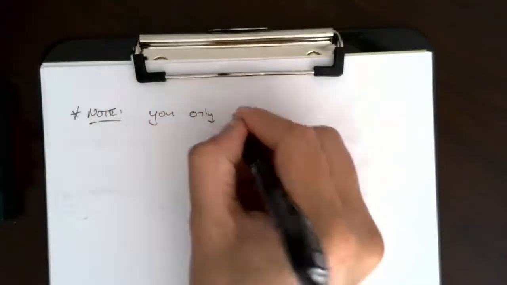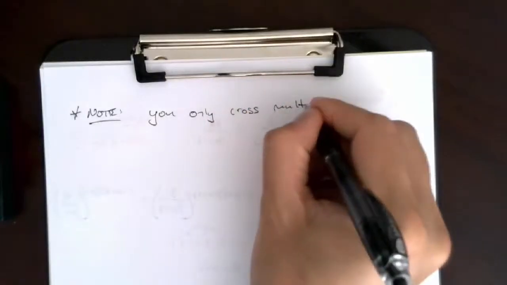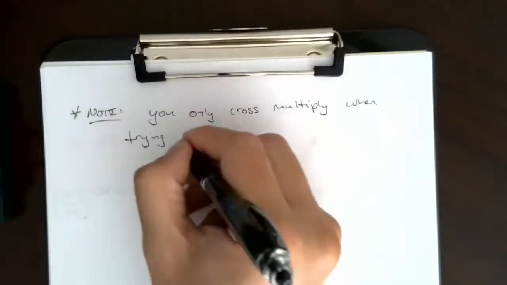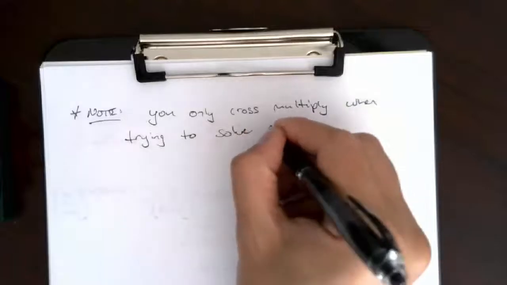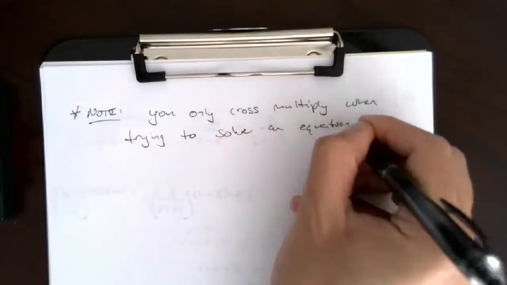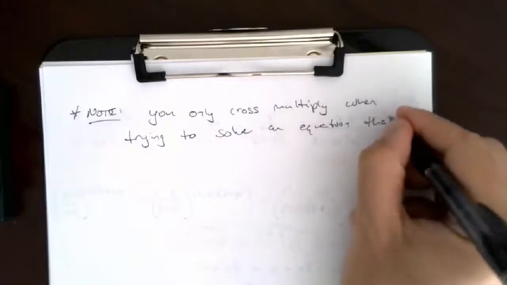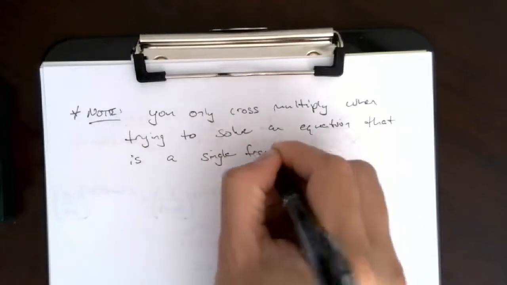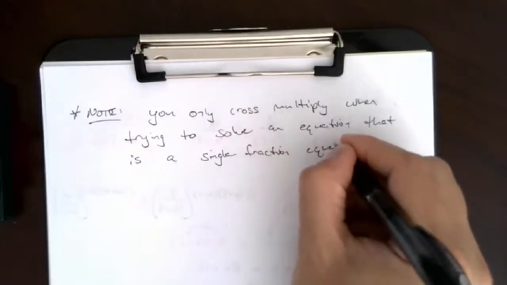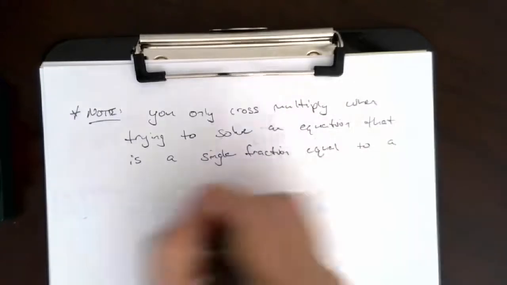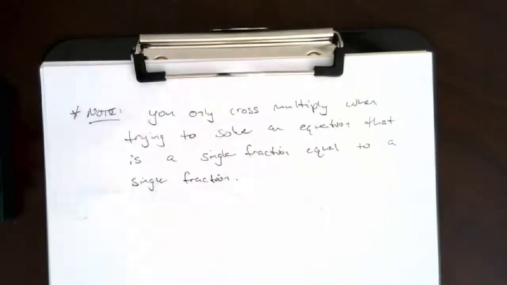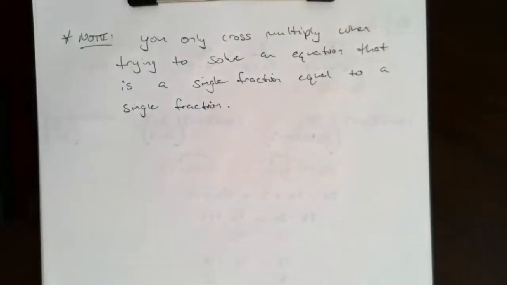You only cross multiply when trying to solve an equation that is a single fraction equal to a single fraction. So it's only one term on each side of the equal sign and they're both fractions. So you only cross multiply when you have a single fraction equal to a single fraction.